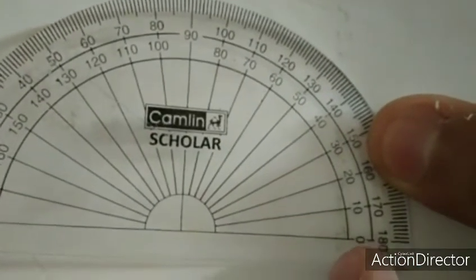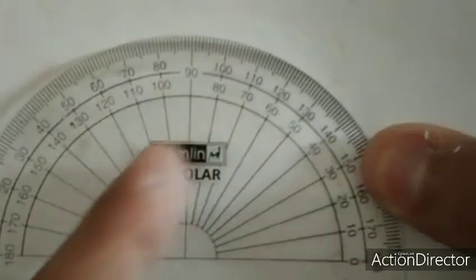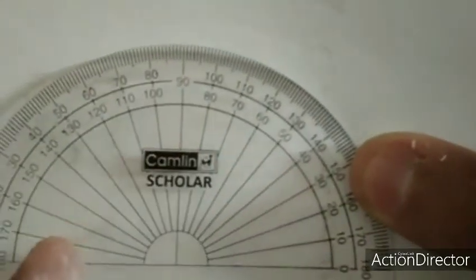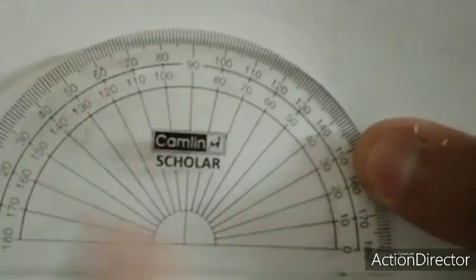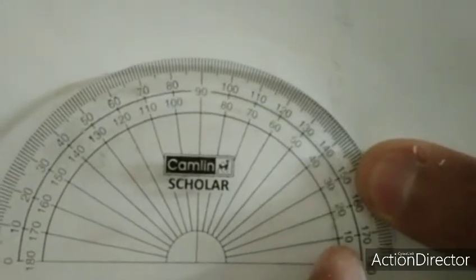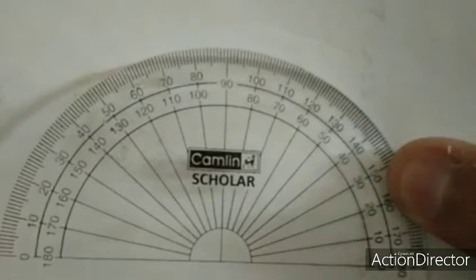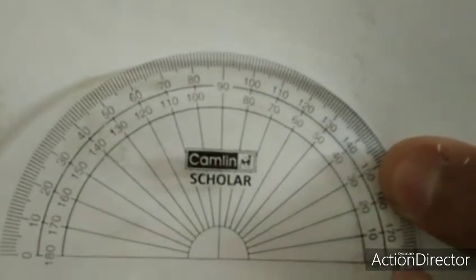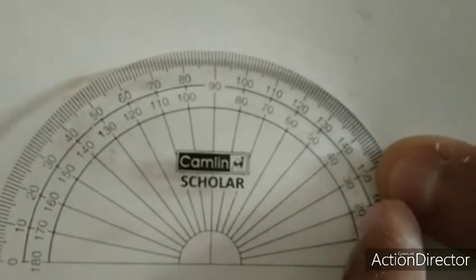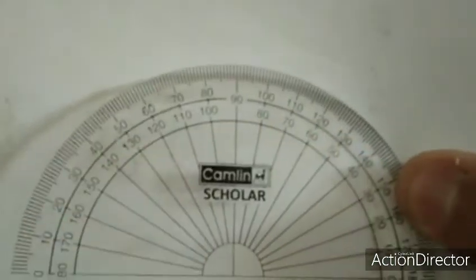When we move to the interior side of this protractor, here it is written 0, 10, 20, 30, 40, 50 and so on, and on the outside 180, 170, 160, 150 and so on.